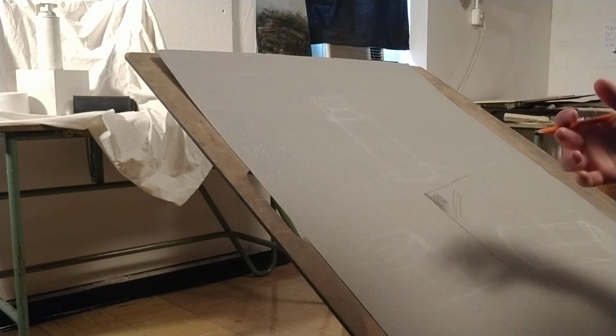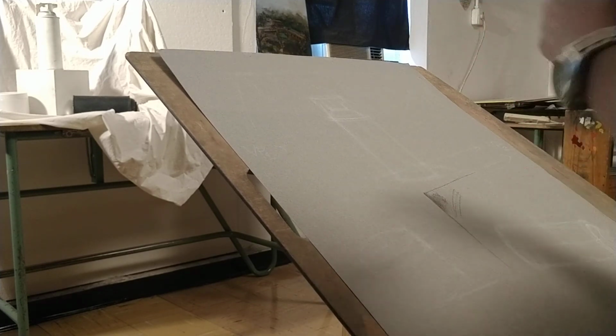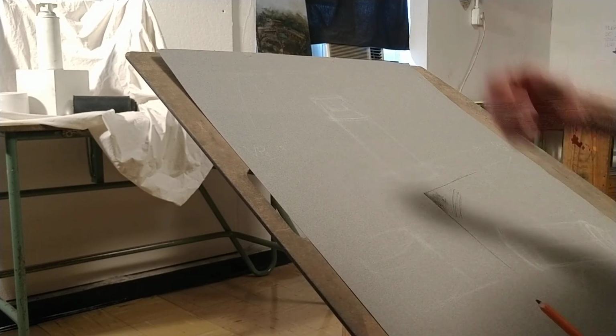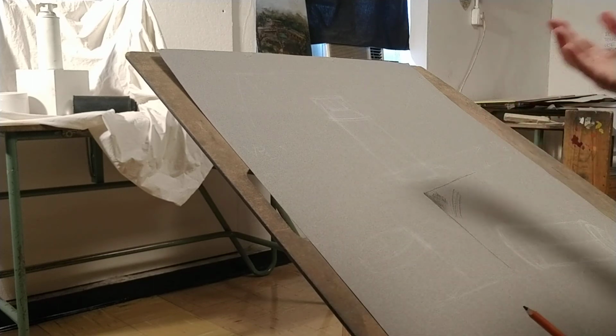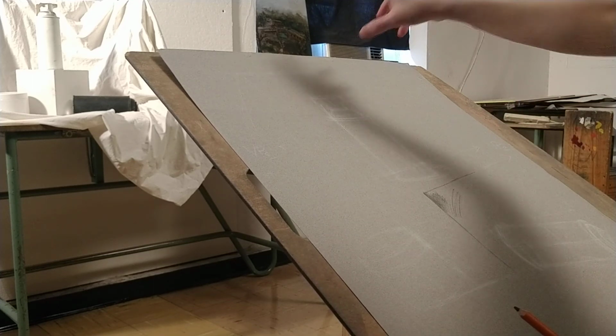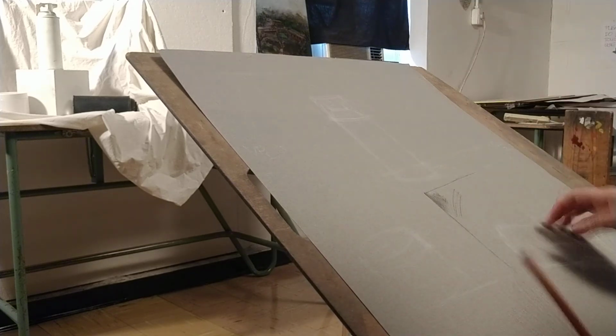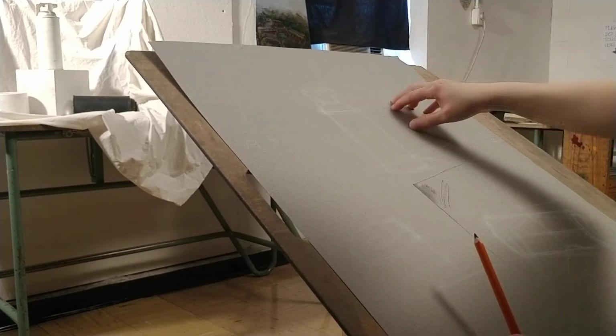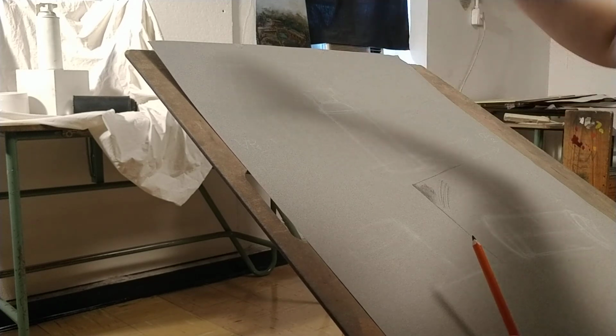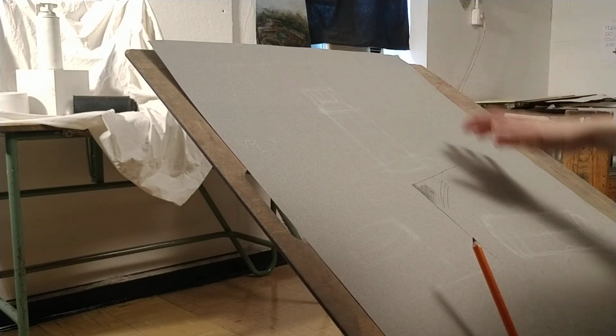The lighter the value is, add more layers of white. And that applies to the dark values as well. The darker the values are on the still life, add more layers of black. So anything that's lighter than the middle gray, add white. Anything that's darker than the middle gray, add black.